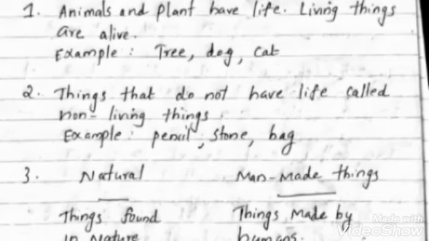Chapter 1 Question Answers. Subjective type questions. Answer the following. Question number 1. What are living things? Give examples. Animals and plants have life. Living things are alive. Examples for living things are tree, dog, cat, etc.